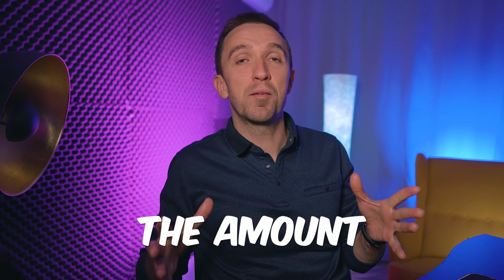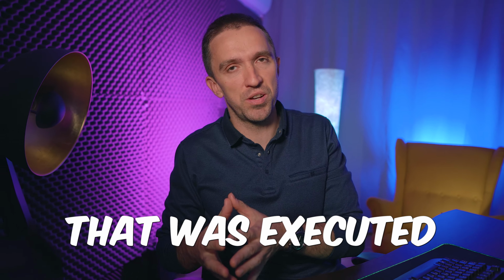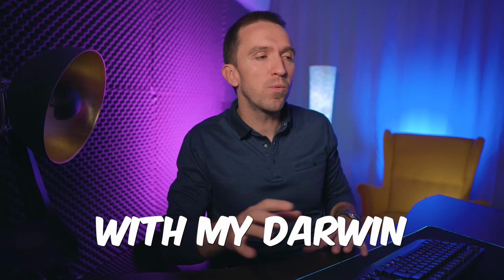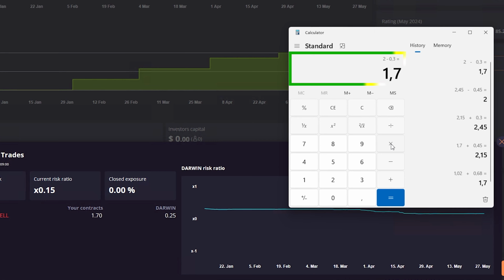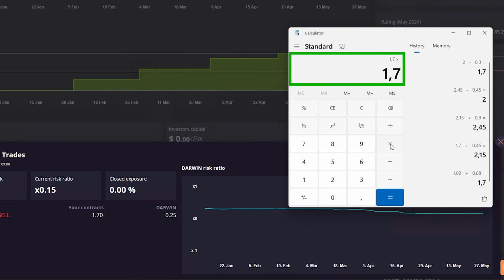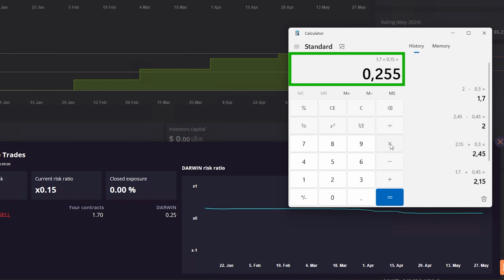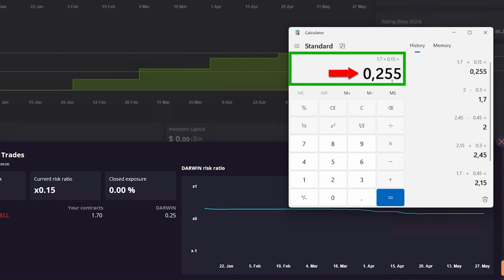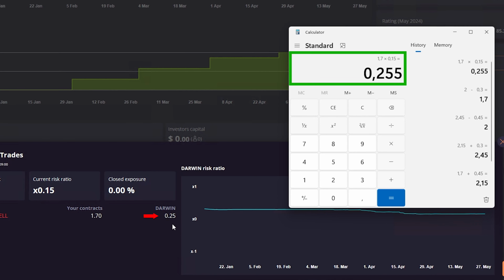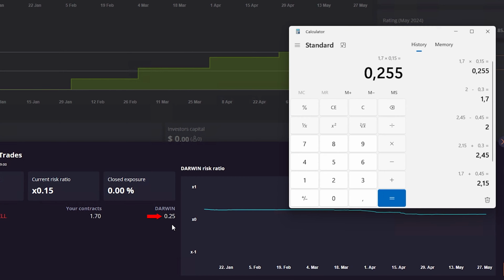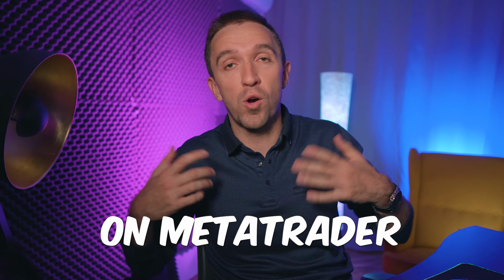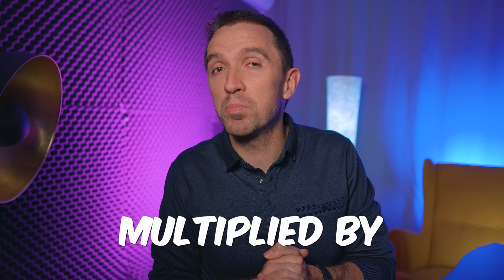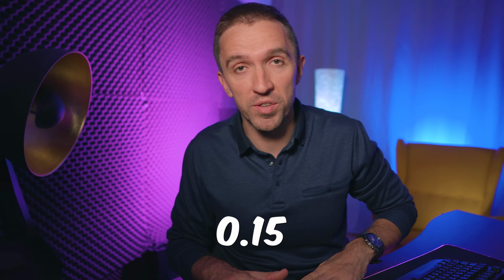However, this is not the amount that was executed on my Darwin. With my Darwin, I have 0.25, which I receive if I multiply 1.7 by 0.15, okay? 0.25, and this is exactly how much was executed with my Darwin. Or in other words, whatever amount I open on MetaTrader, it will be multiplied by 0.15.